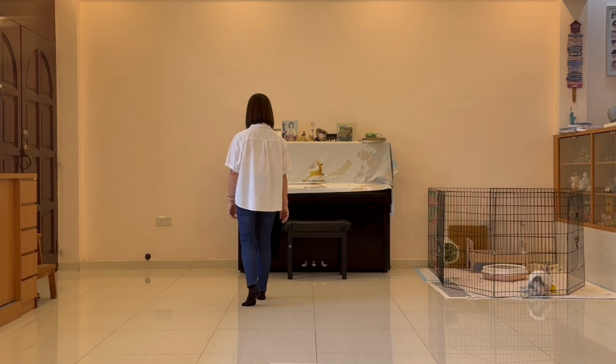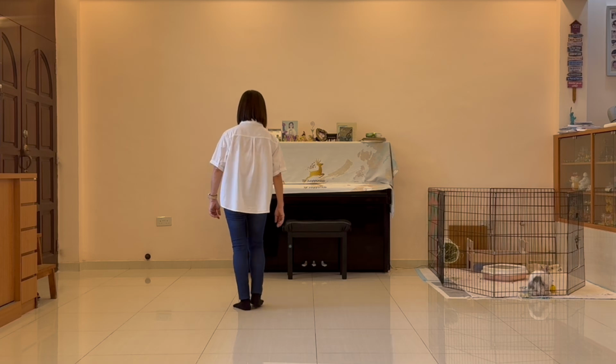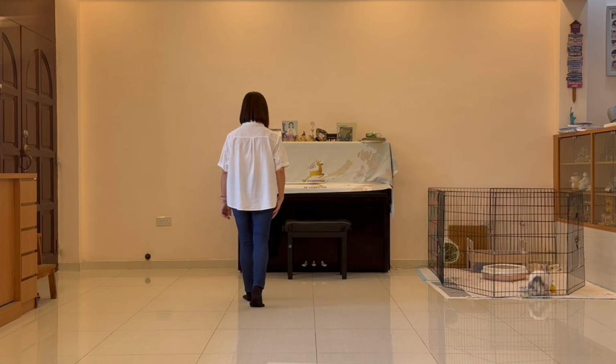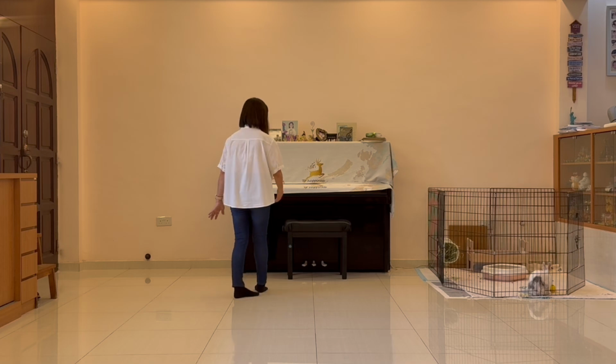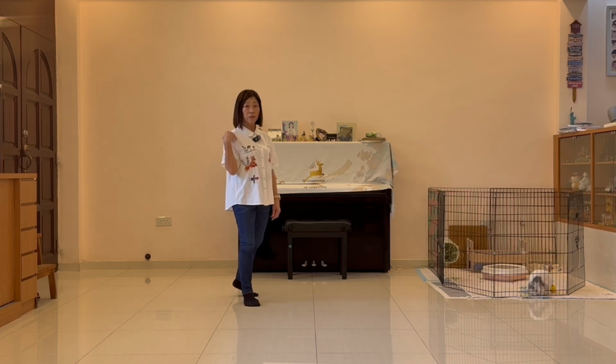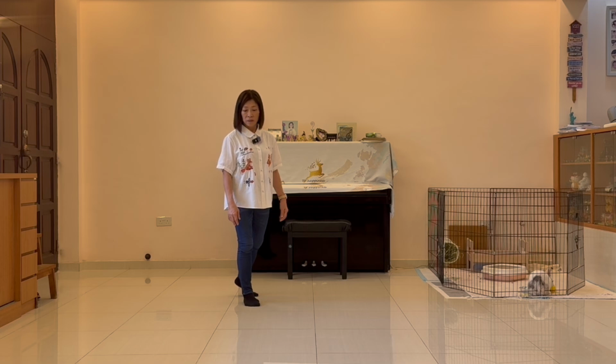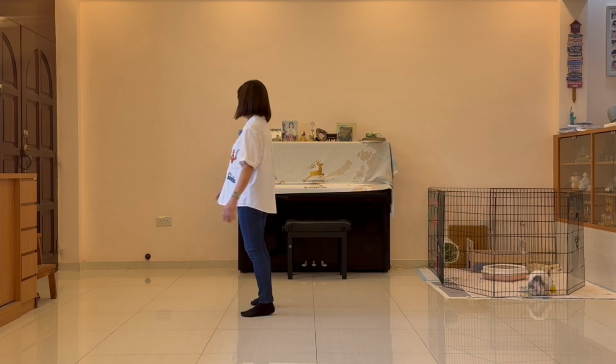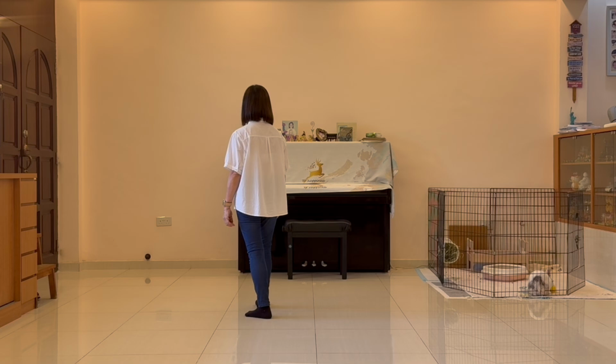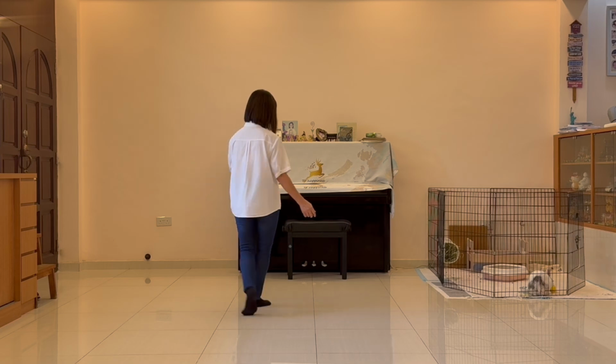Last section. Step back on your left. Back together forward. Rock right. Recover half turn to the right. And make a pivot half turn. Step half turn to your right. And a quarter turn to the right.